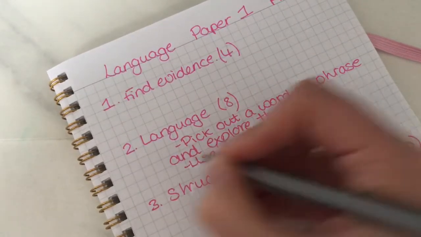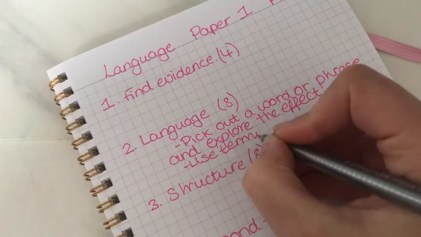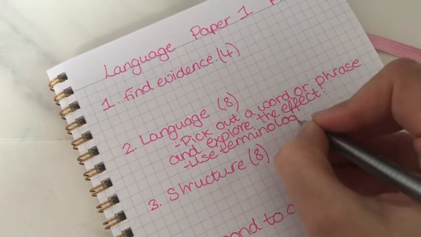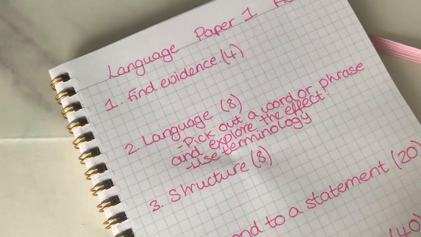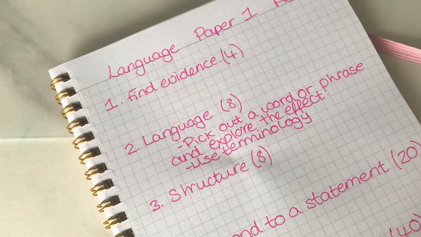By terminology, all I mean is saying, when you pick up on that word, so he said spectacular, I think you would say the writer has used the adjective spectacular, and that's your tick for using terminology. If you can use a lot of terminology, you're going to get higher marks. If you can talk confidently about the effect of that word, so we associate the word spectacular with a show, with something that makes us excited. So the fact that the character is describing this person as spectacular implies there's a level of excitement in his relationship with her. That's you showing the effect of that word.